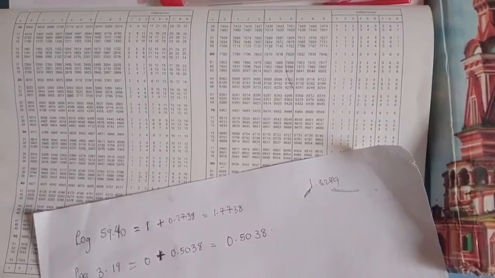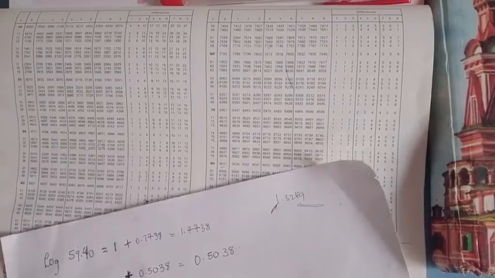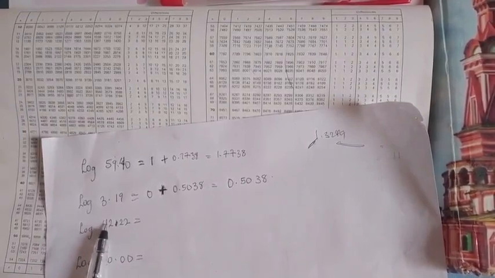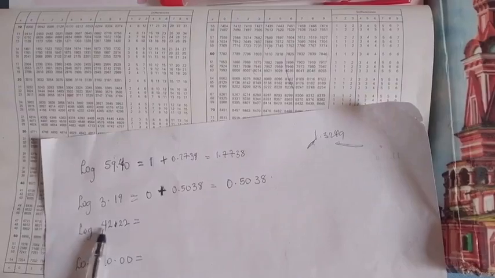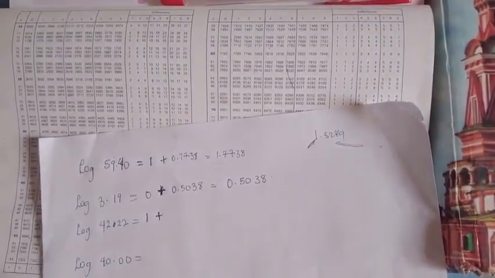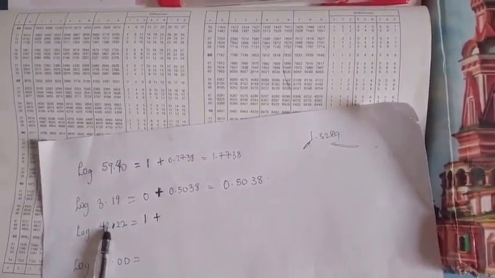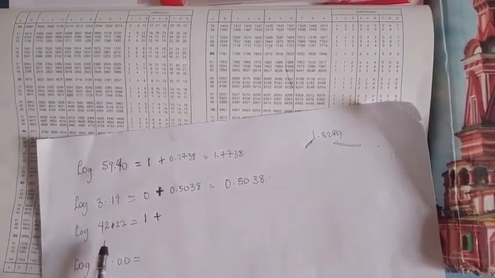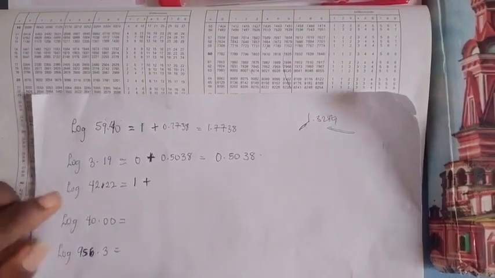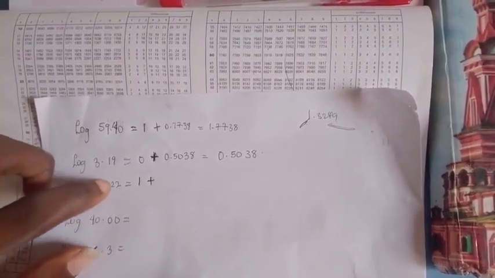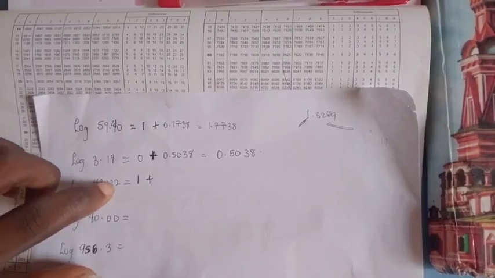Going quickly to the log of 42.22. The logarithm of 42.22, how do we do that? First off, we find the highest power of 10 here. We have 0, we have 1. So you write 1 plus. Now for this, we are having 42. 42 under 2 with a difference of 2. So take note, 42 under 2 with a difference of 2. Like I said, once you have put this power of 10 here, you forget about the decimal point and just read it straight. 42 under 2 with a difference of 2.